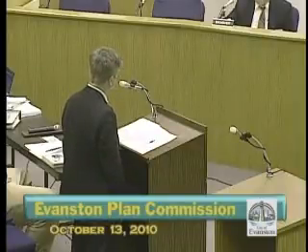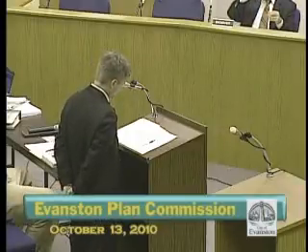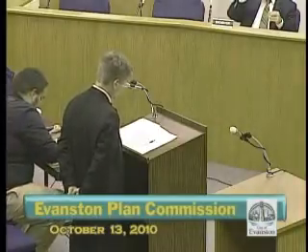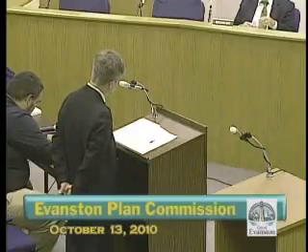But if you use the word as worded here, as opposed to paragraph A, major changes in the number of people attending, including construction, doesn't trip this requirement.